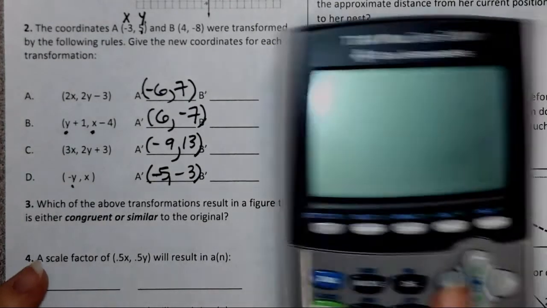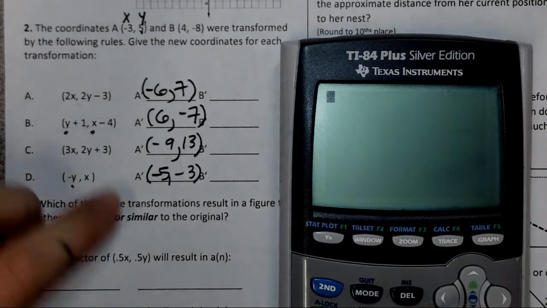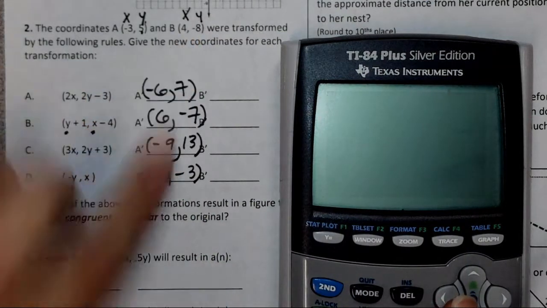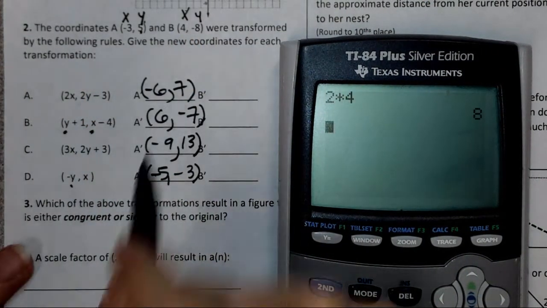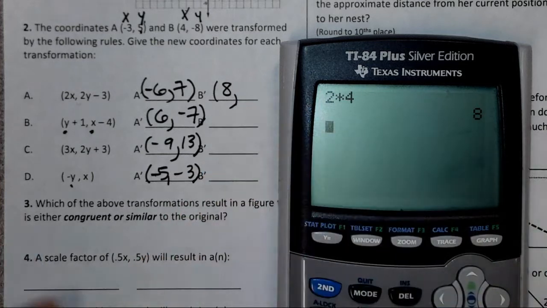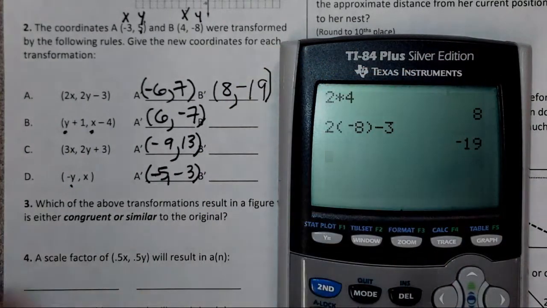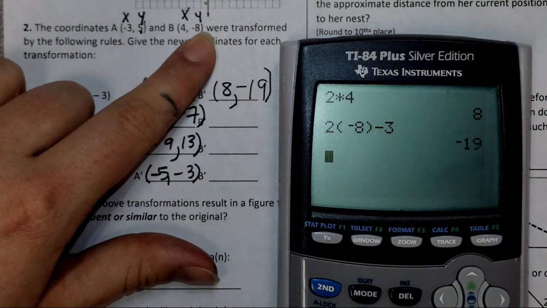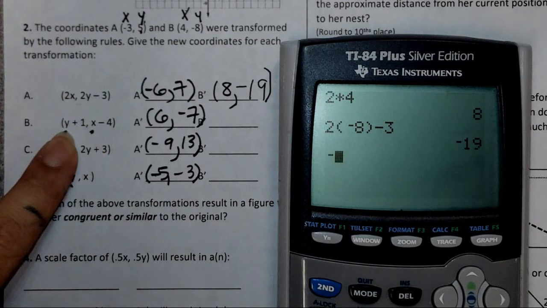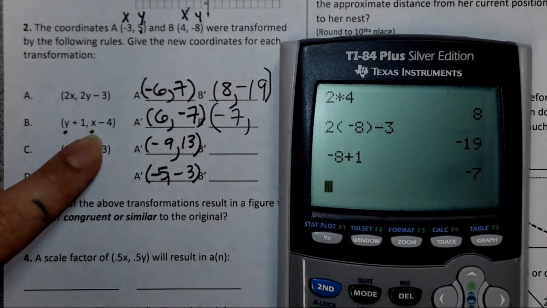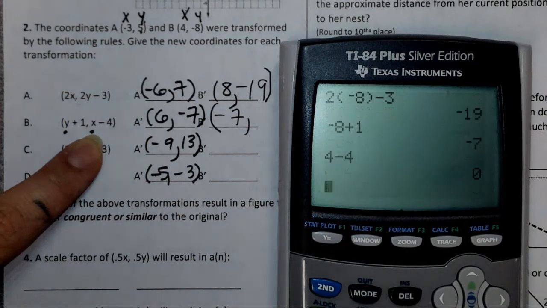Okay, and last we've got B. For B, same idea, you're going to plug in 4 for X this time and -8 for Y. So 2 times 4 gives us 8. 2 times -8 minus 3 is -19. Again, this is your Y coordinate that you're plugging in here. So -8 plus 1 gives us -7. And 4 minus 4 gives us 0.